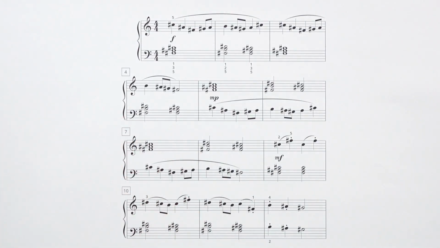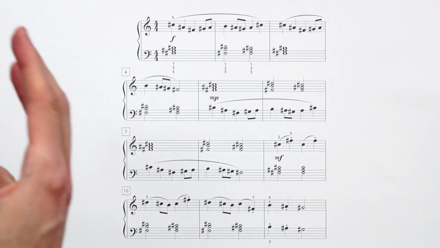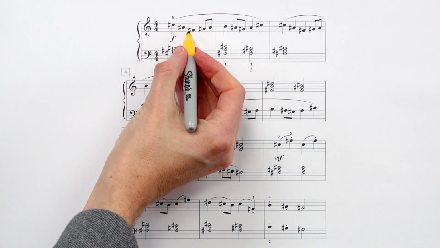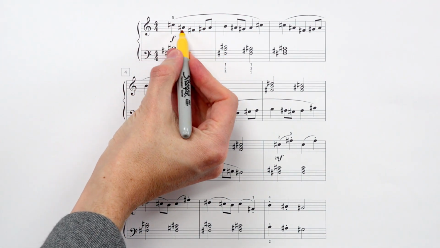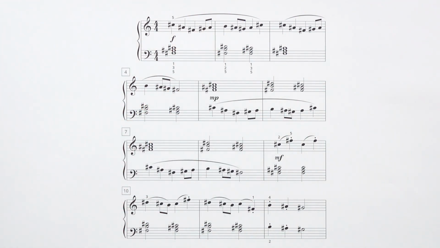Here's the score for Harvest Dance. Will you take just a few seconds and tell me what you notice in the score? And as you're talking, try to use real music vocabulary. Don't just say, oh, I see a bunch of those little thingy symbols. Say, oh, I see a lot of sharp symbols. Use your real music words. Tell me what you notice.